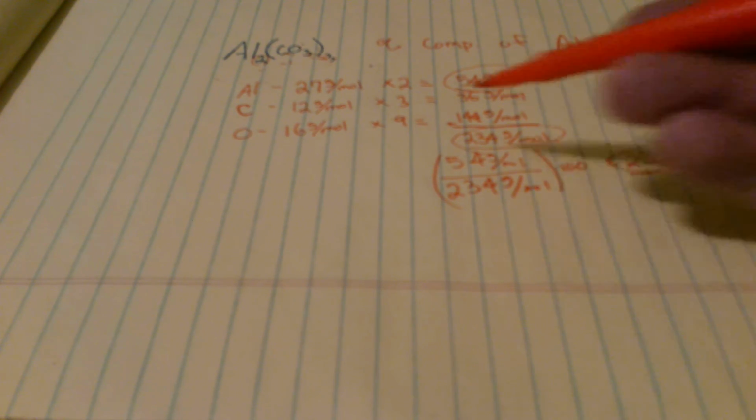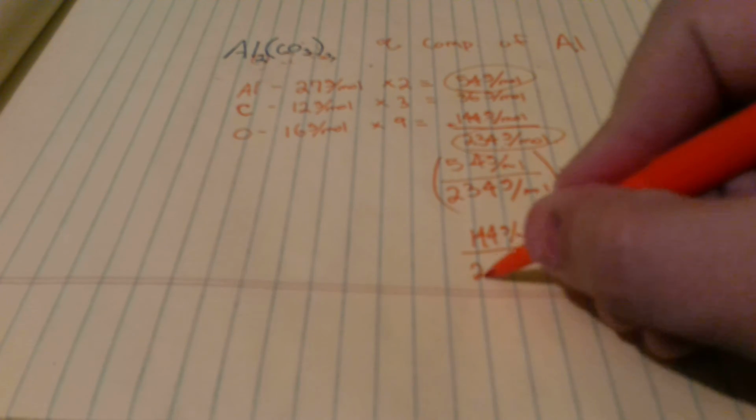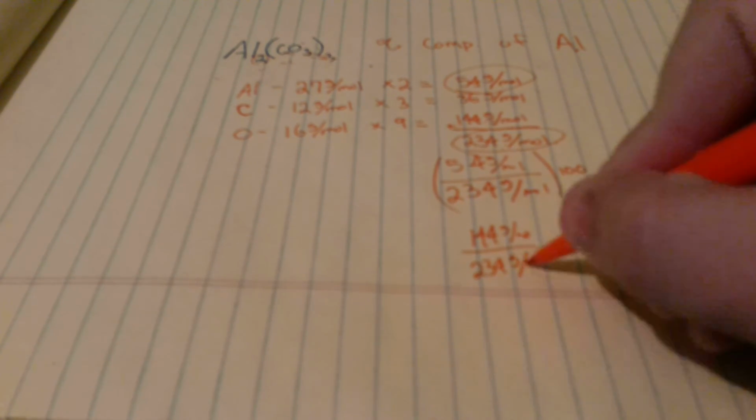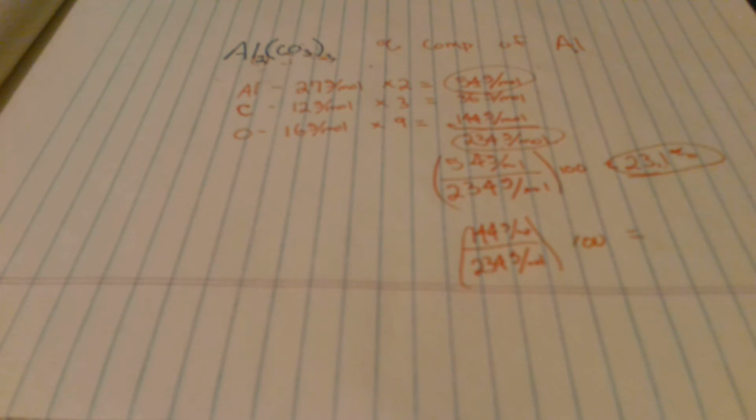I know I didn't ask for it, but if I wanted to figure out the percent composition by mass of oxygen in this compound, I'd simply take 144 grams per mole, because that's how much total oxygen is in that compound, over the total molar mass of the compound, 234 grams per mole, and multiply that by 100, and then you get an answer. So that is how to figure out percent composition given the formula.